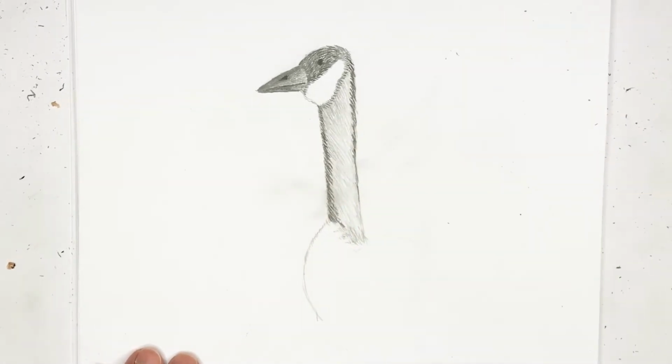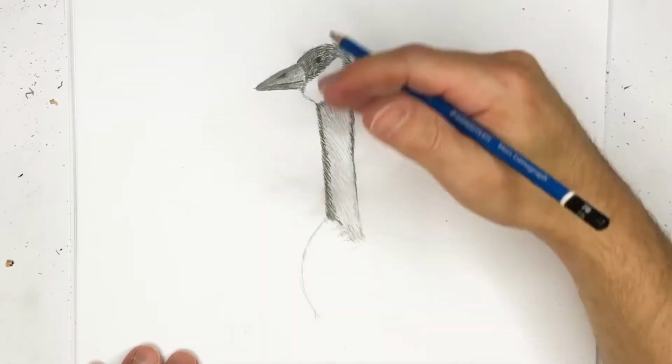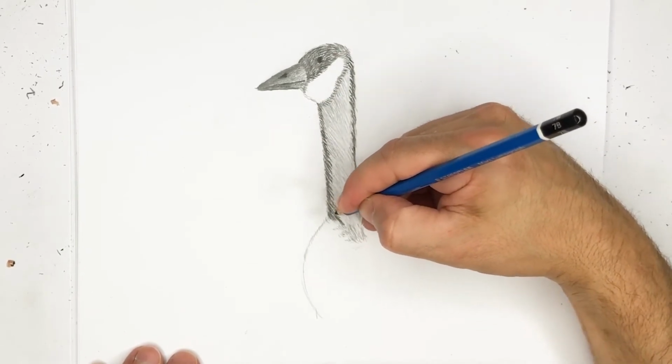Let's speed this part up. I want to fill this in. What I'll start to do is fill this all in from top to bottom. I'll be right back.